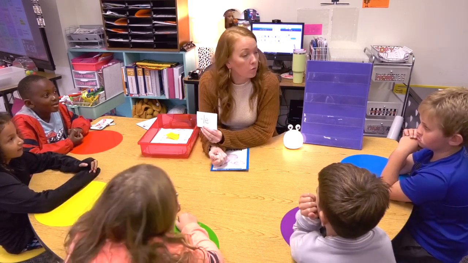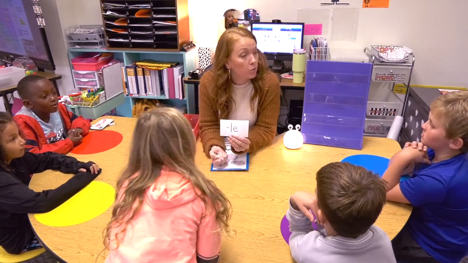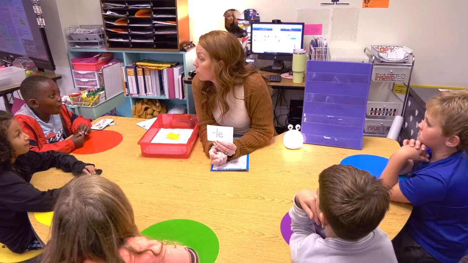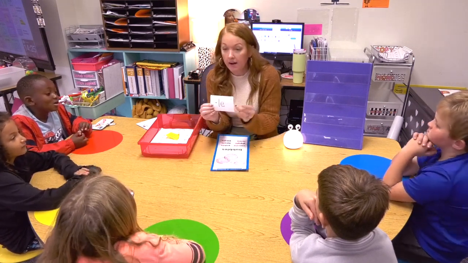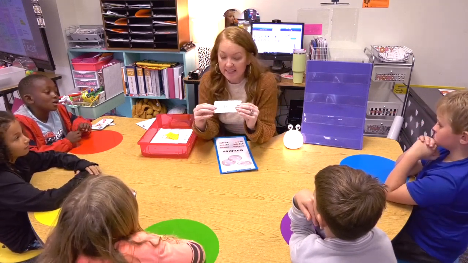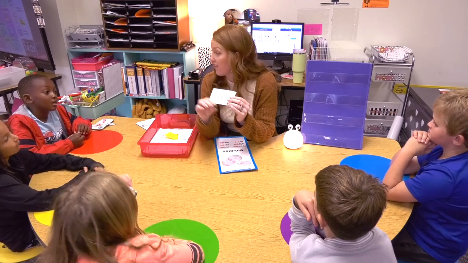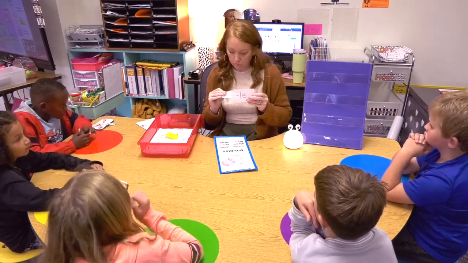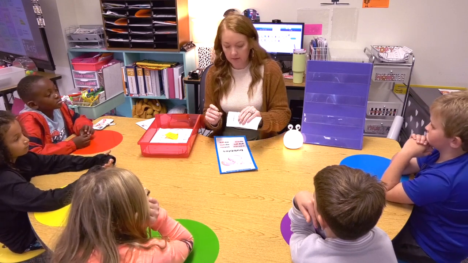Can we say O? Wait, can I see that? Say O. Oh. O. So when we are adding a consonant in front of it, we just need to say the consonant and then add the O to it. Okay? For example, this consonant right here is what letter?